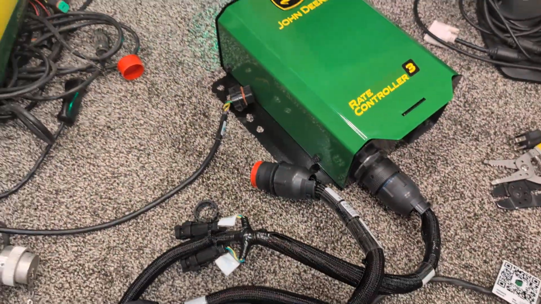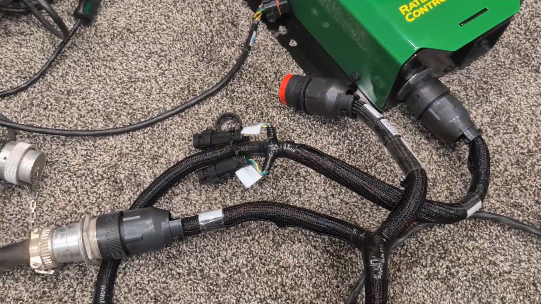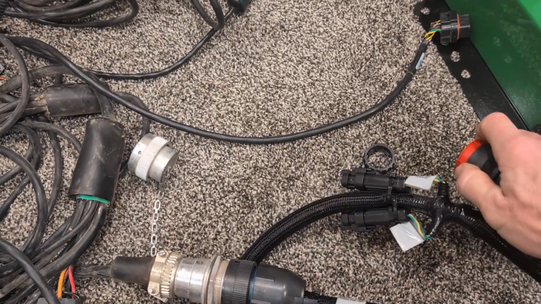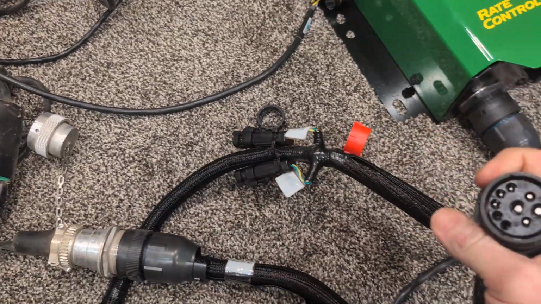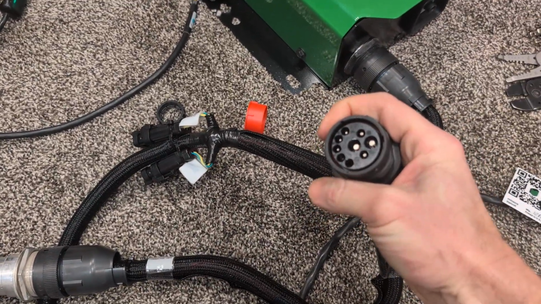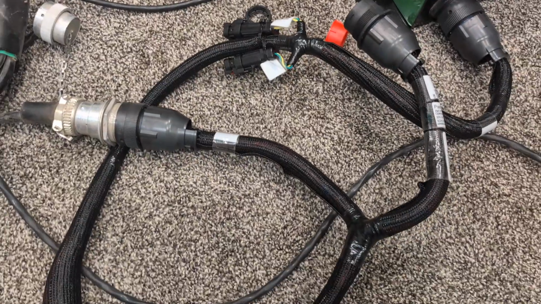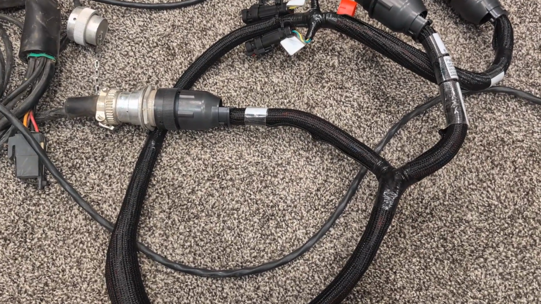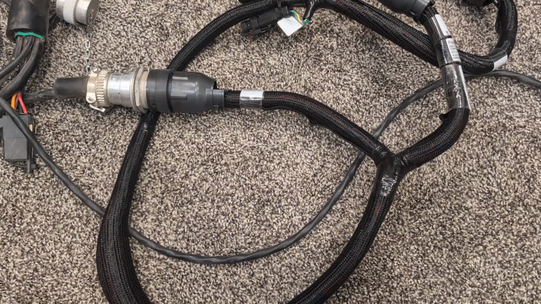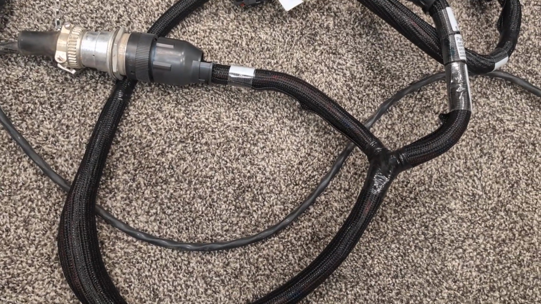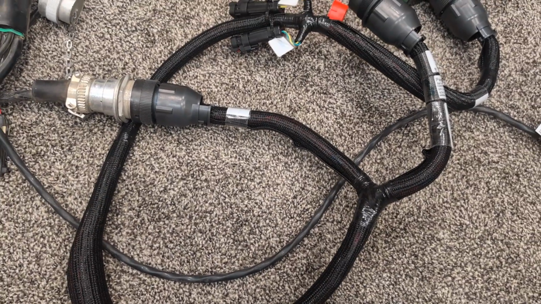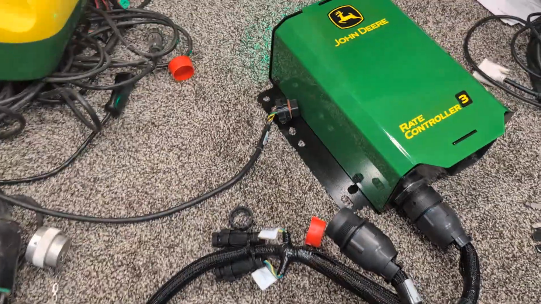So you have it. Rate Controller 3 comes out of the box with a small spider harness that is basically just ISOBUS in and ISOBUS out. So if you have your old GS2 rate controller with your big square plugs and your power bus plug, we're going to either have to do some adapting or get some new cables to run up to the tractor. Other than that, there we go.